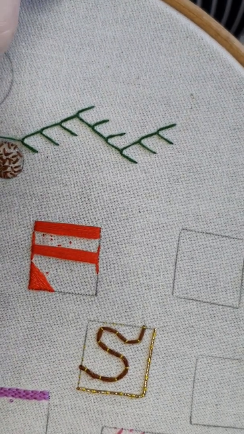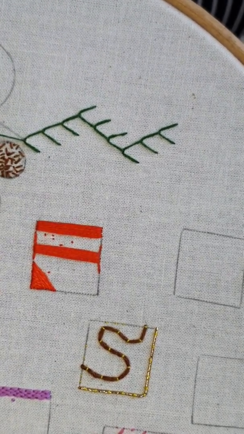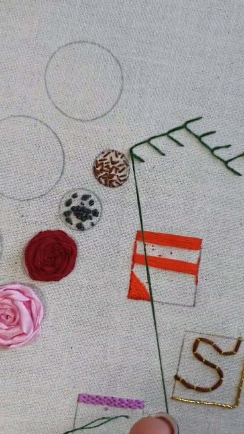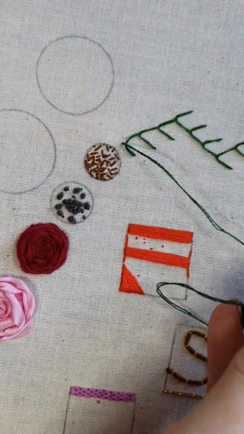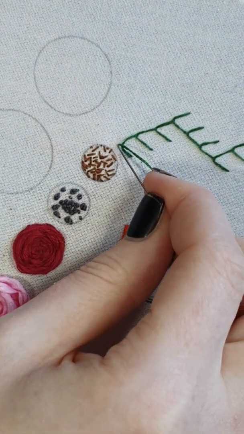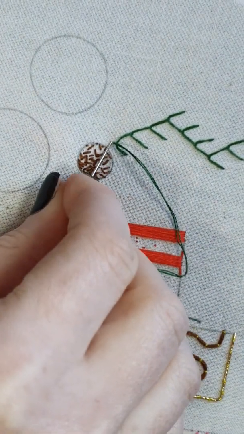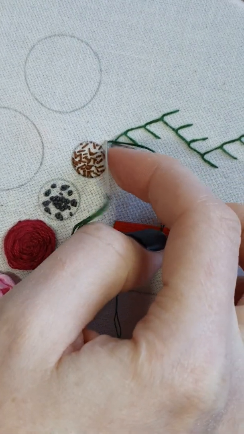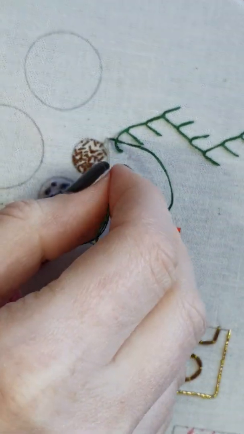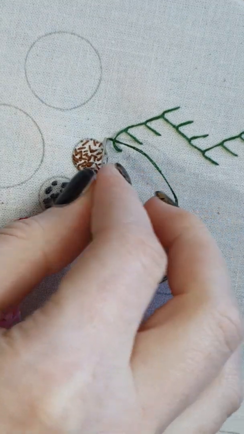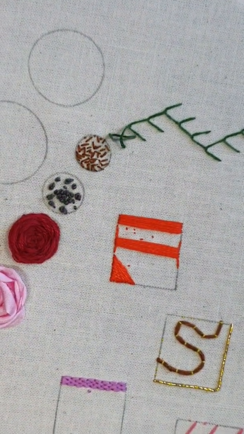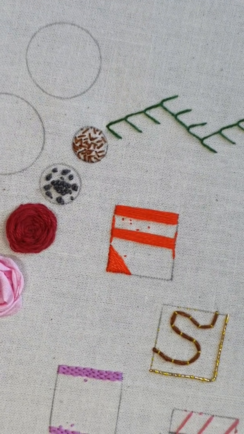Okay, so when you get to the end, when you feel like you're done, on that last stitch there, you're just going to come down on the other side of that. So where my thread is coming from there, I'm on the top of that loop. I'm going to bring my needle through on the bottom of that loop so that I catch that in place.